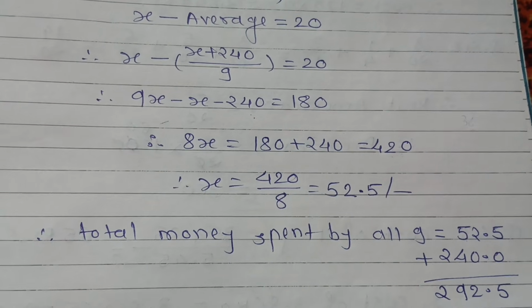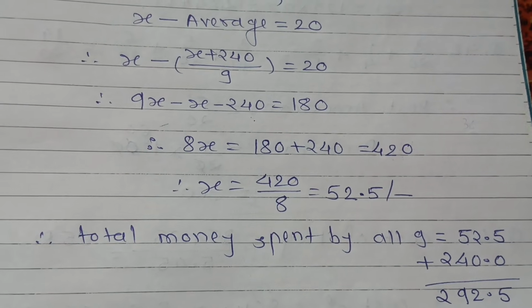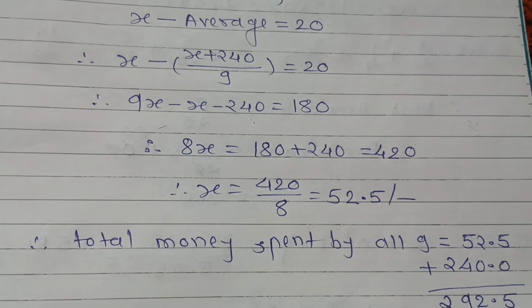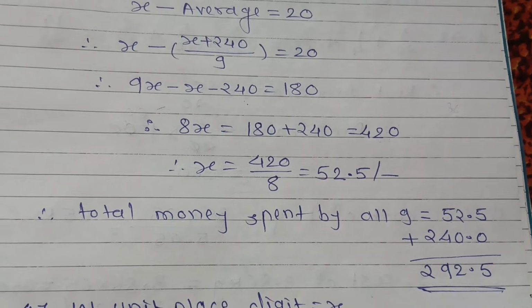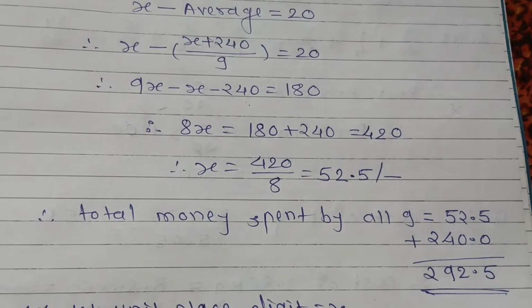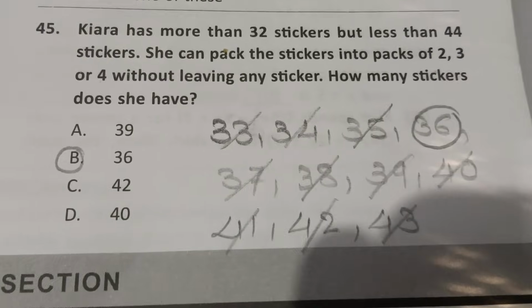Total money spent by all 9 persons: we have to add 52.5 to 240. So the total amount is 292.5. Option C. Question number 45.